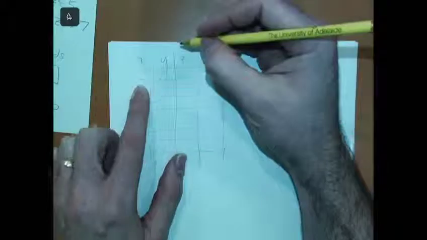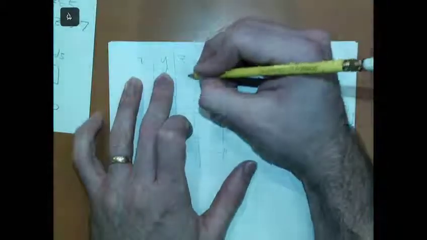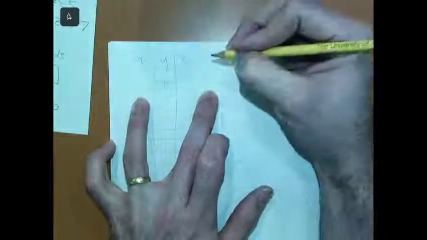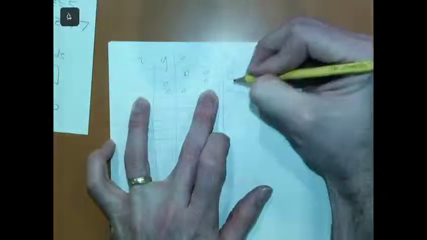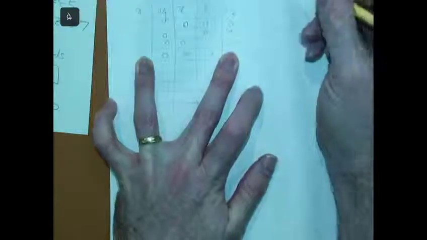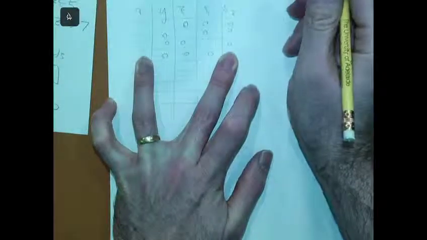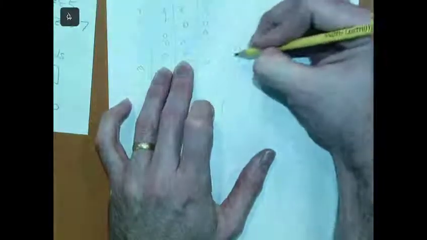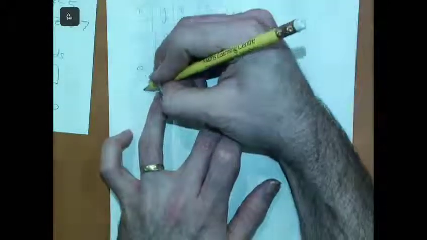So x and y could be my identity matrix, and there'd be zeros here, x and z, and there'd be zeros here, x and s1, and there'd be zeros here, x and s2, and there'd be zeros here. That's all the ones with x. I'd have y and z, y and s1, y and s2.